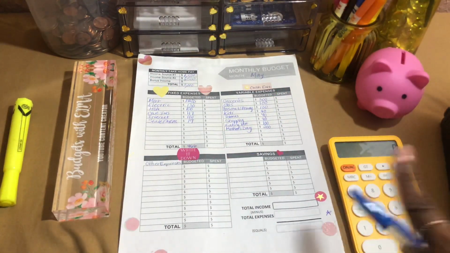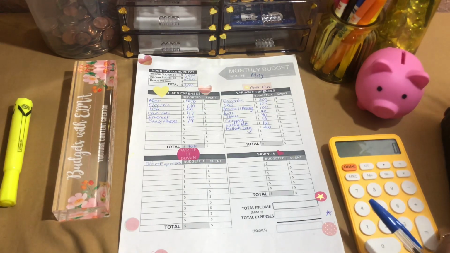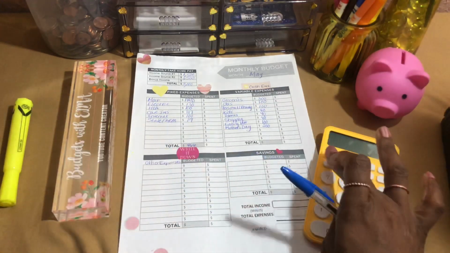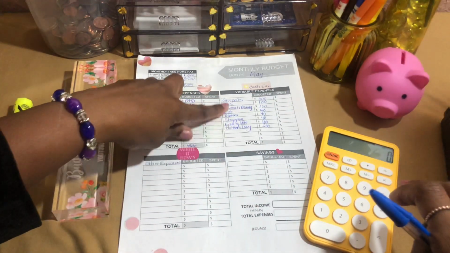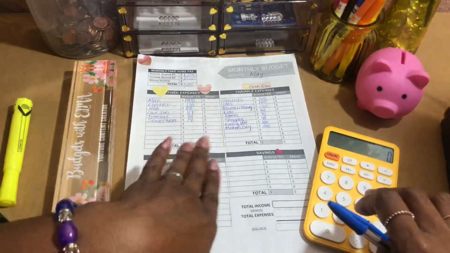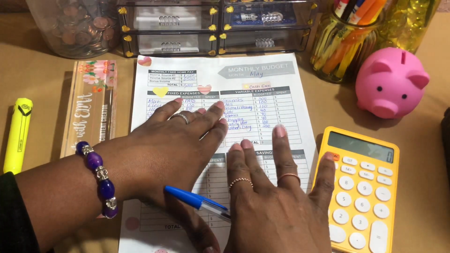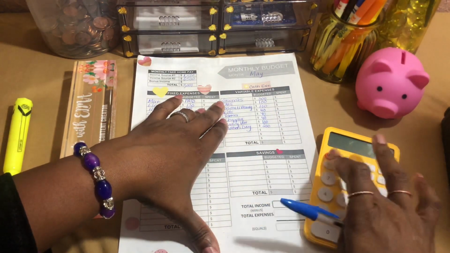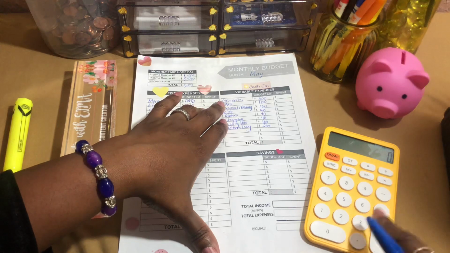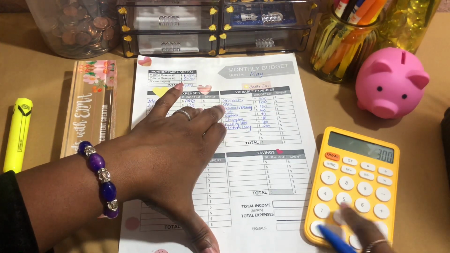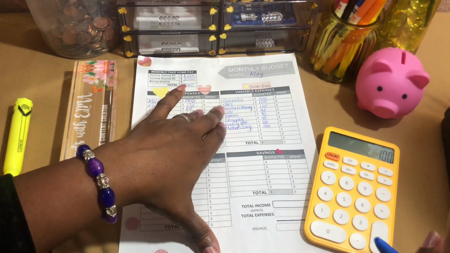So let's add up all our variable expenses, which are our cash envelopes. And these you can do based on how much you have left after taking care of your fixed expenses. So these are the amounts that I have determined as my cash envelopes. For groceries for the month, $300. For gas, $100.